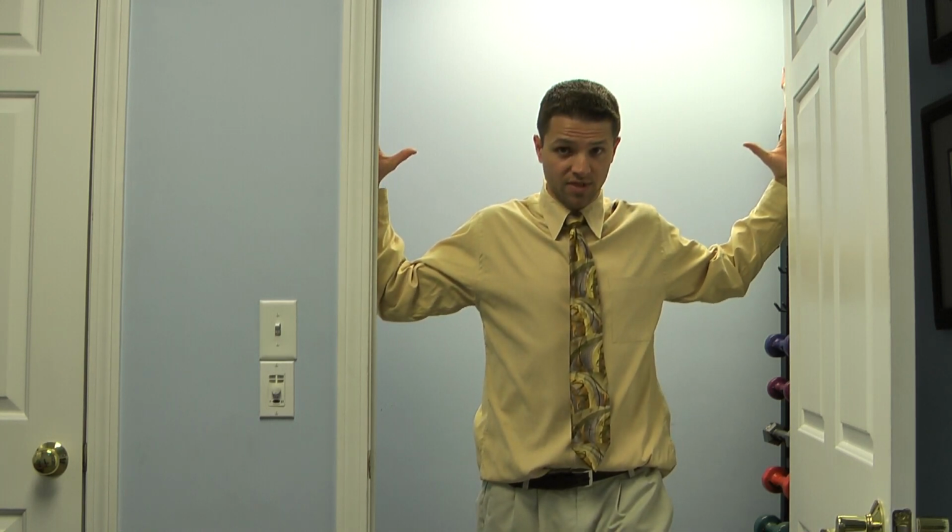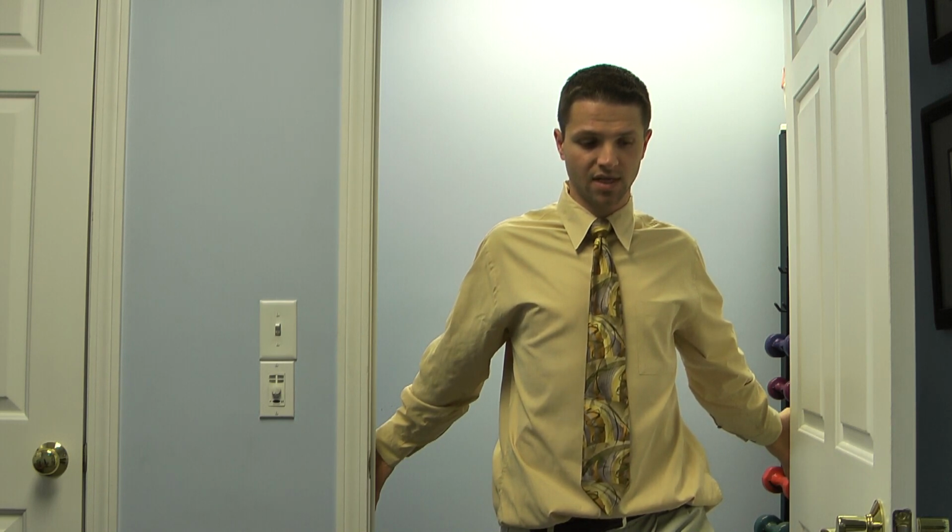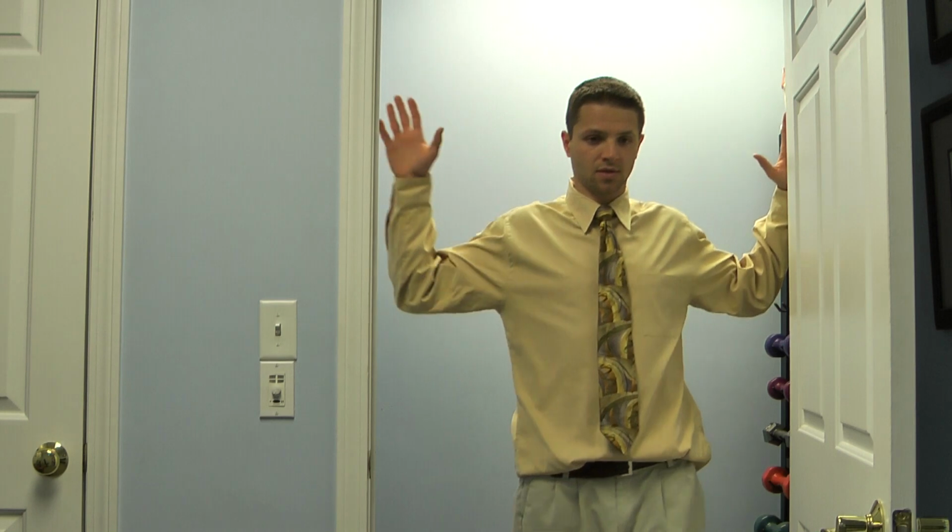Pectoral stretch, very simple. Coming through the door here. Varying your arm position is going to matter a lot. You stretch with your arms up or your arms down, you're going to feel a very different area. And the idea is to stretch through here. You're going to want to do both.